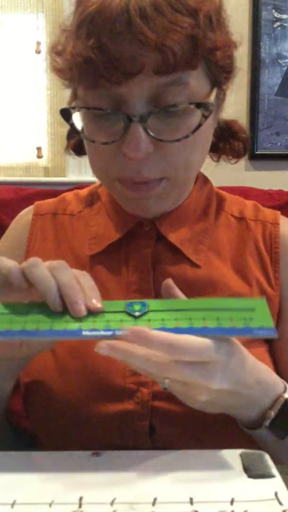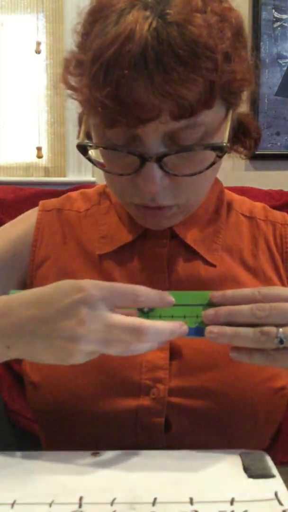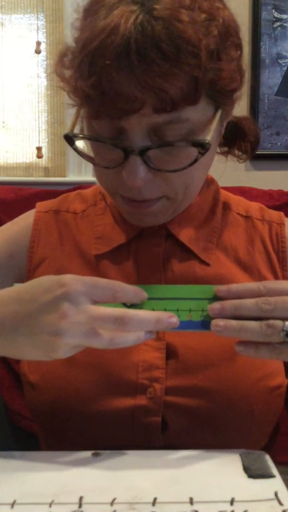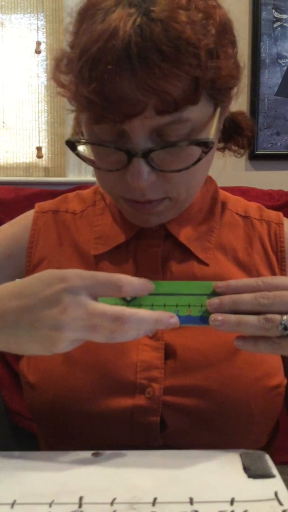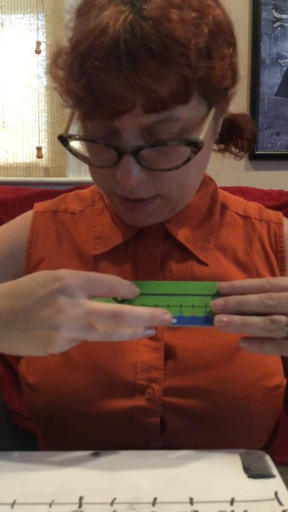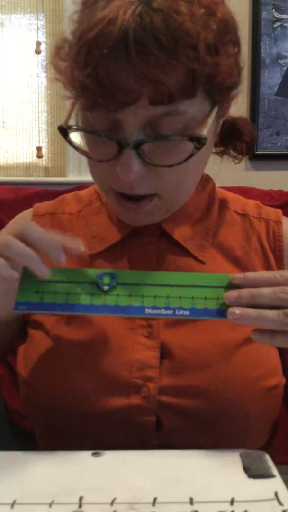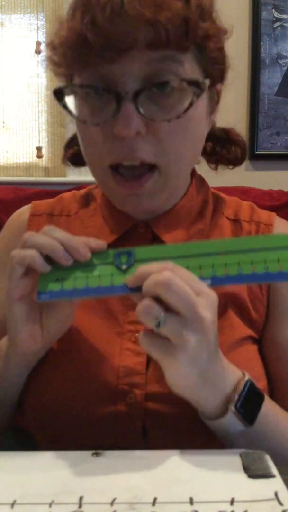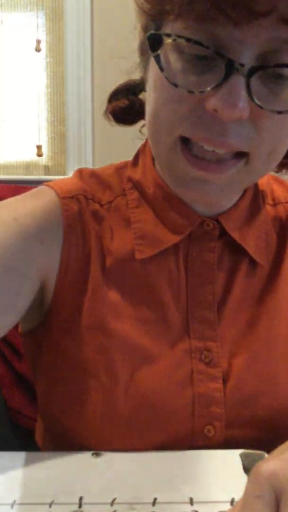So owing 7 means that we're going to go that way. 1, 2, 3, 4, 5, 6, 7. She paid the 7. How many does she have left? She has 5. So once again, it's like subtracting.